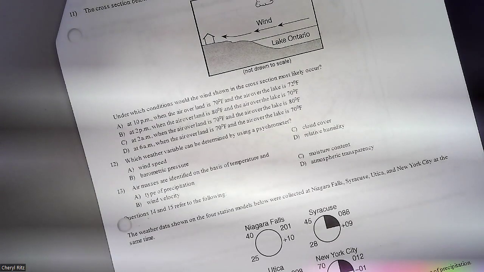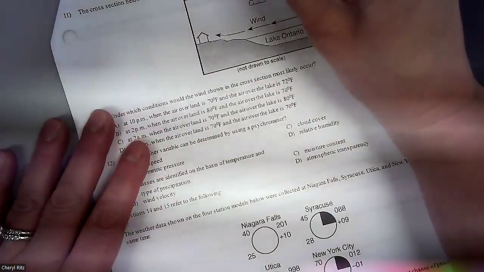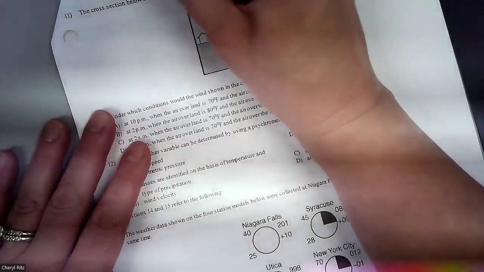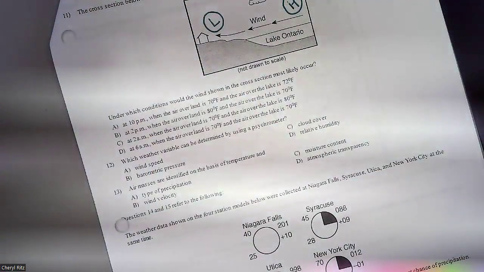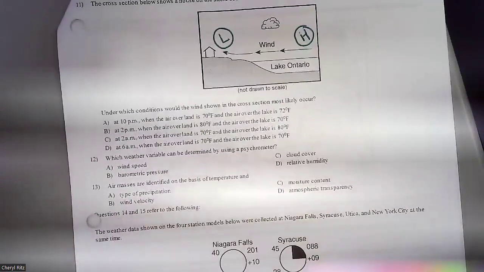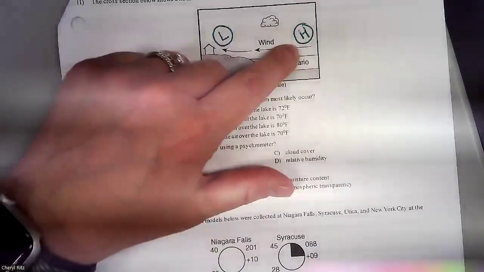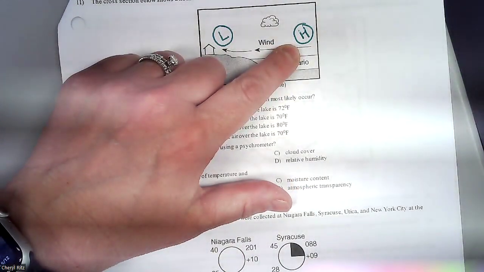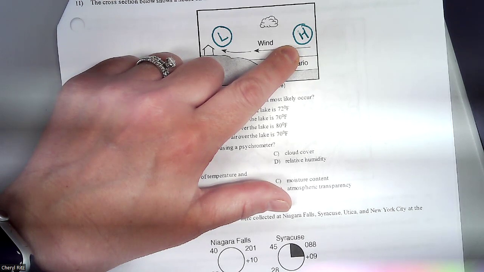11. How many people screwed that one up? Okay, there was a couple things to think about. So which way does wind always blow? High to low. So we know this is a high pressure here. This is a low pressure there. What kind of temperatures, warmer or colder, gives us high pressure? This is what you're missing. What temperatures, warm or cold, give us a high pressure?